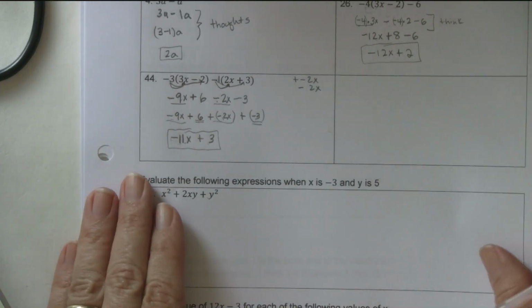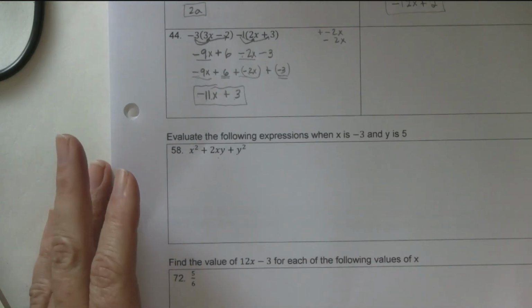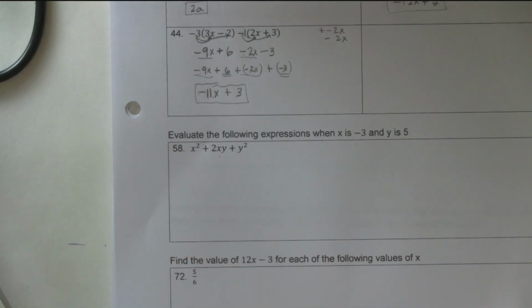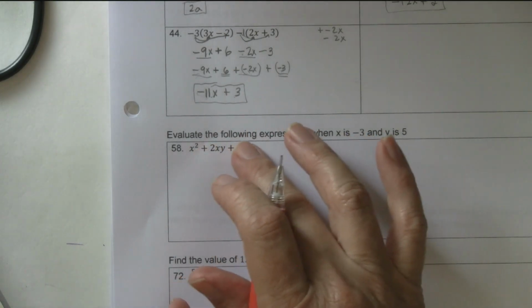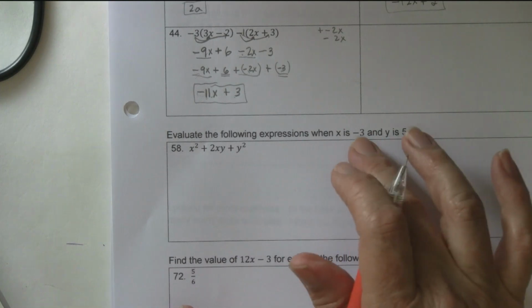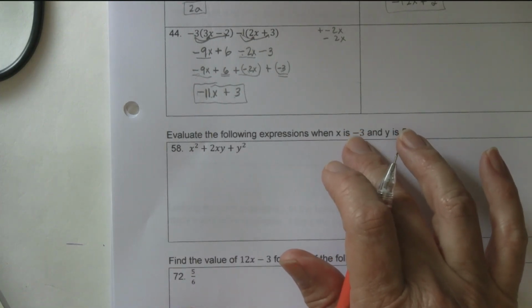More problems on 1.1. So this is problem 58. And they're telling me that x has a value of negative 3 and y has a value of 5. Now x, the way it's written here, could have any value and y could have any value. But they're saying, no, I want x to have the value negative 3.